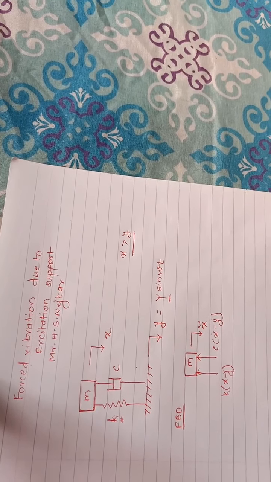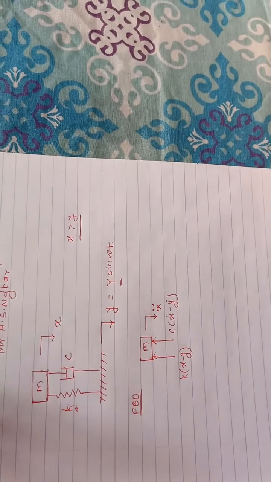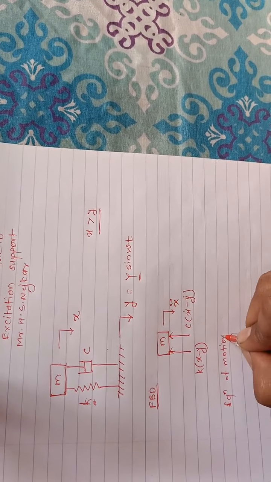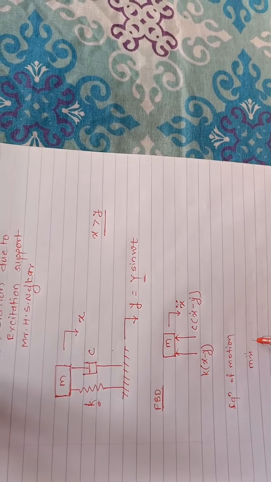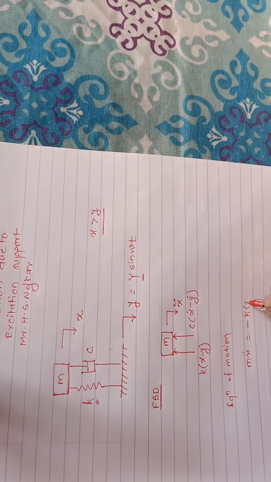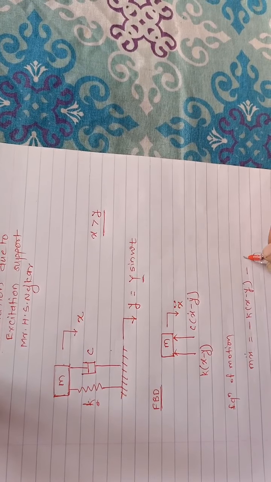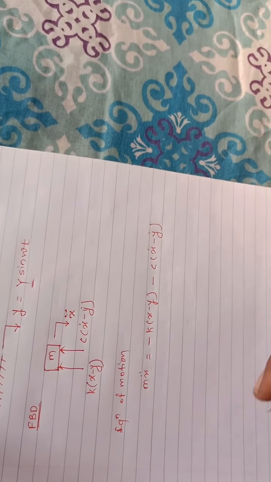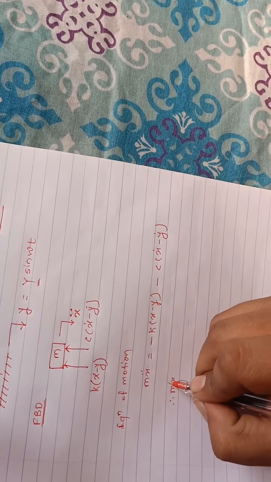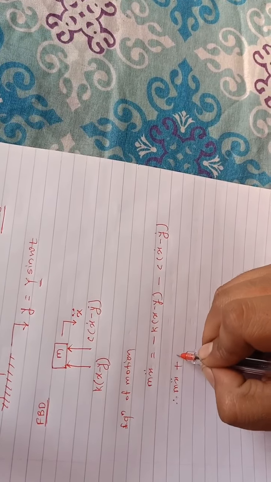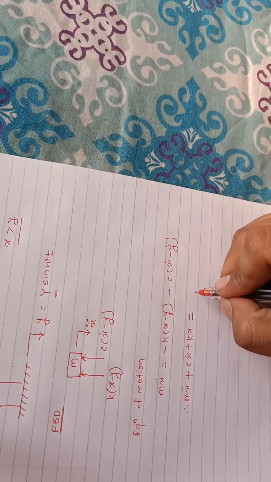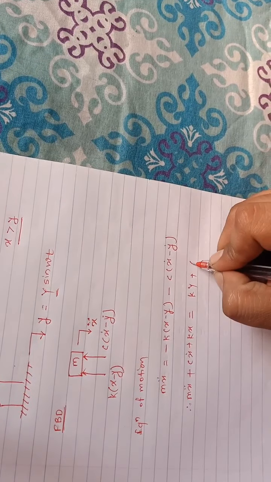So let's write the equation of motion. The equation of motion will be m x double dot is equals to minus k into (x minus y) minus c into (x dot minus y dot). So m x double dot plus c x dot plus k x is equals to k y plus c y dot.